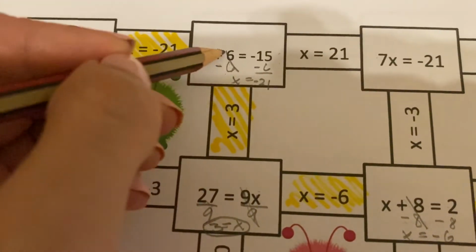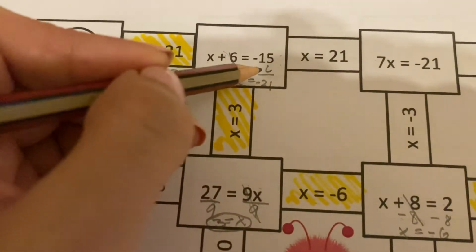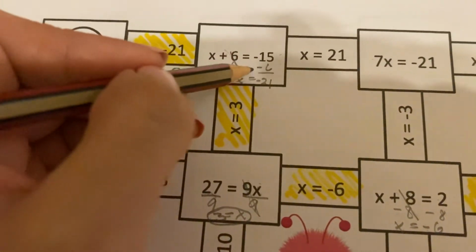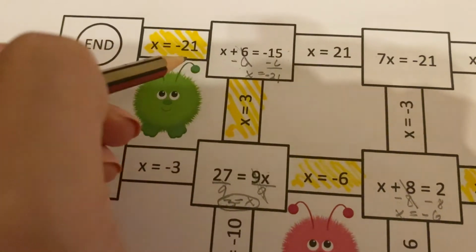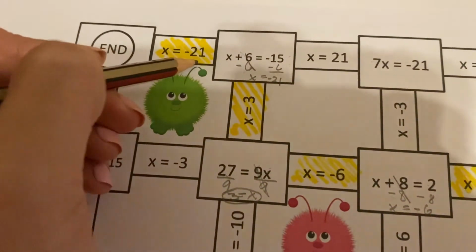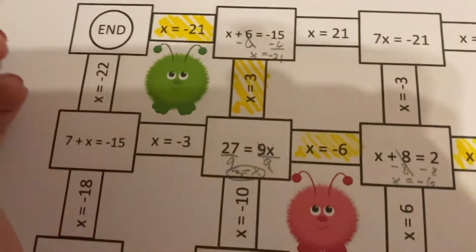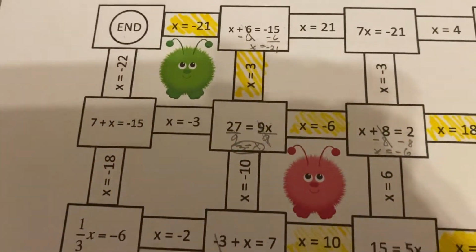Positive 6 minus 6 cancels out. Now let's bring down the x. Negative 15 plus negative 6 is negative 21. Do we have a negative 21? Yes, right here. Go ahead and shade a negative 21, and then you can stop here.